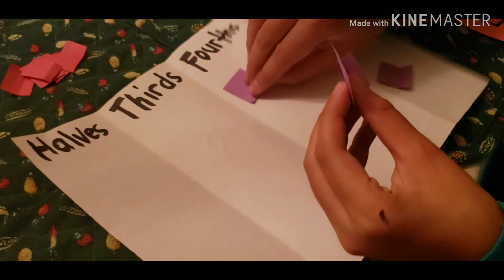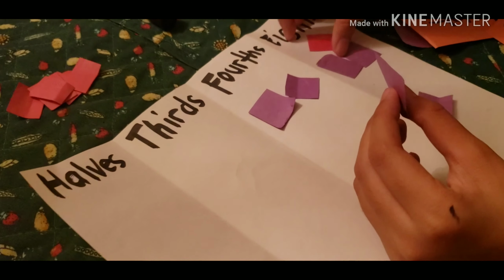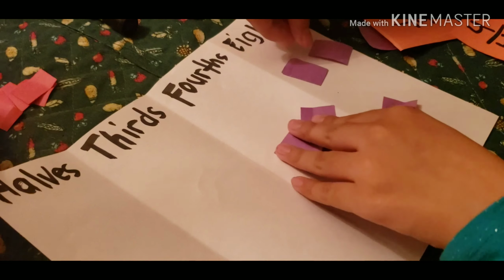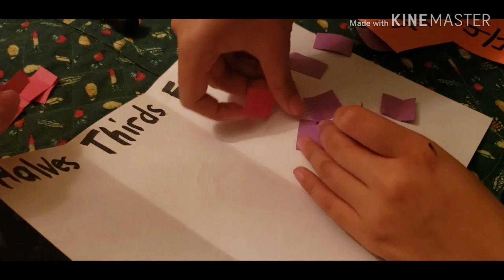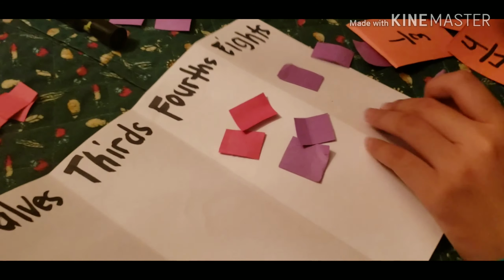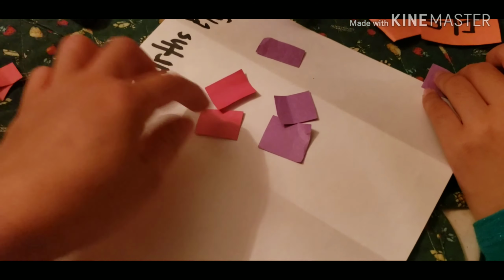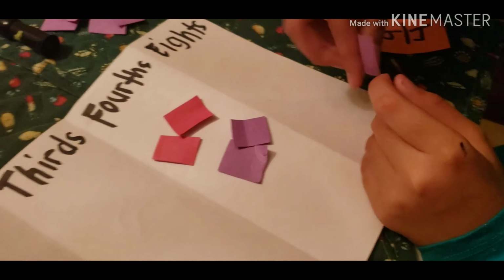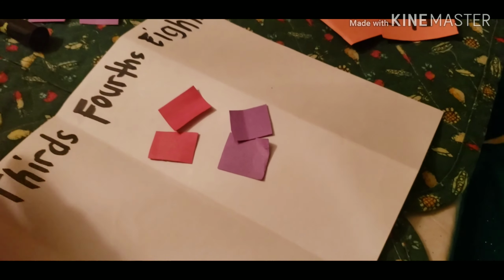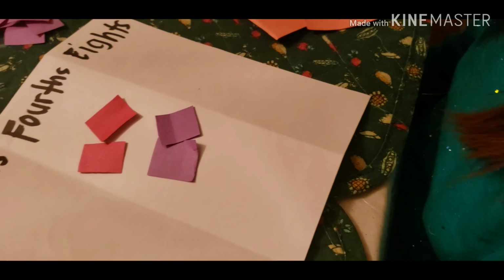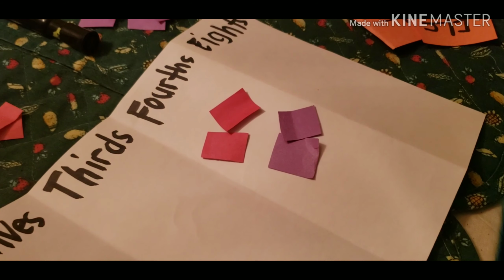Okay, can you put 4 and 4? See, okay, so 1, 2, 3, 4. So one whole, right? It means it's one whole. So 4 and 4 is equal to 1 whole.